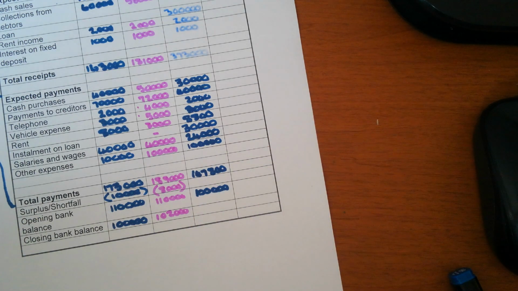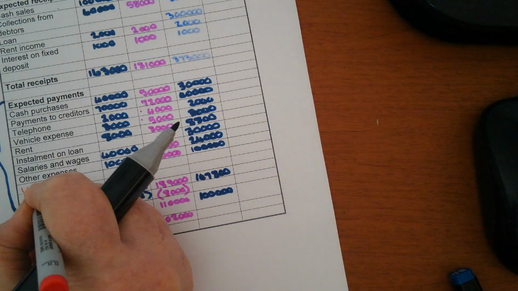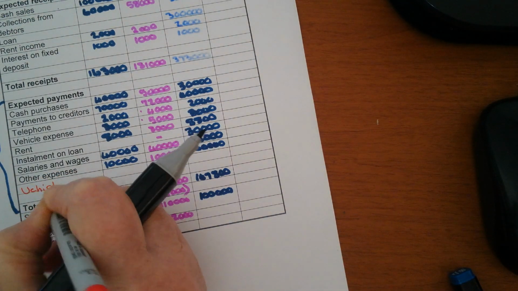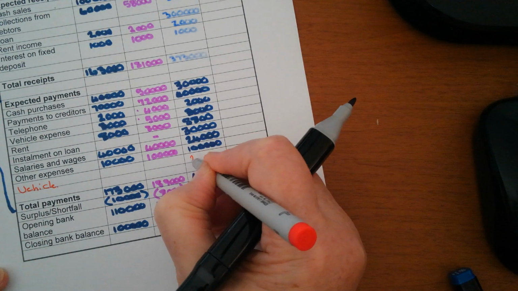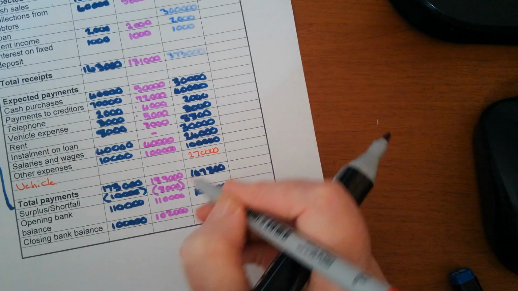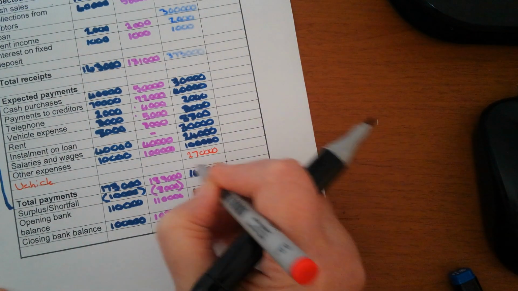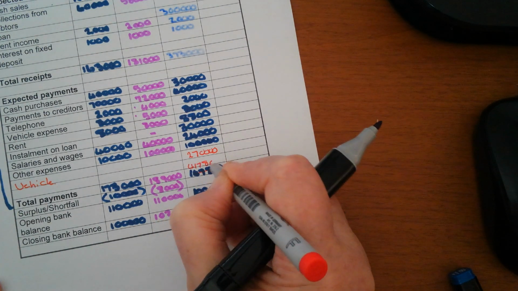What I want to do here, just to make it a little bit interesting, is I'm going to say that I'm going to buy that vehicle in January for 270,000. That means this amount is then 417,800.